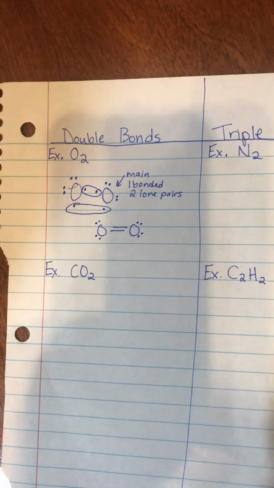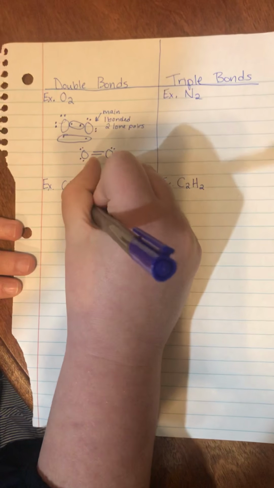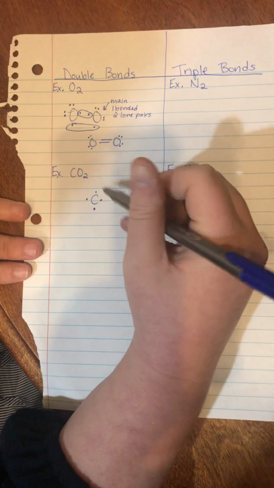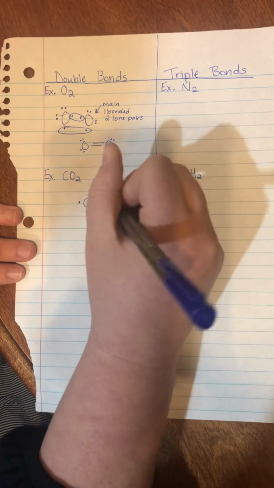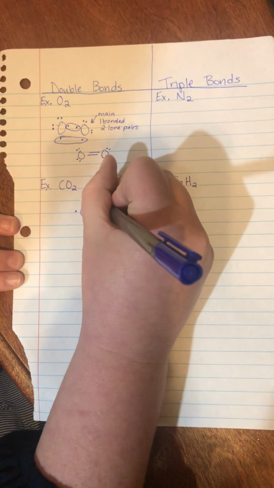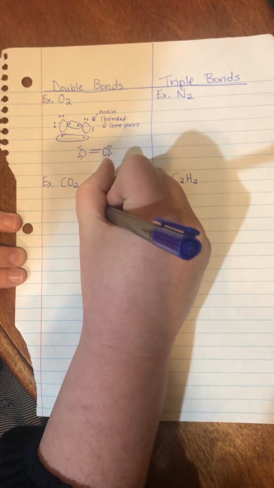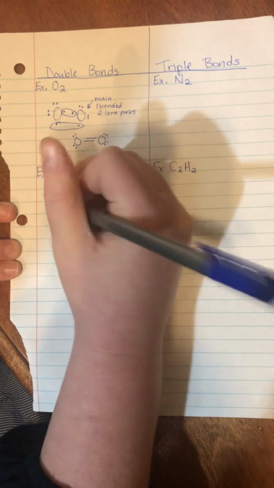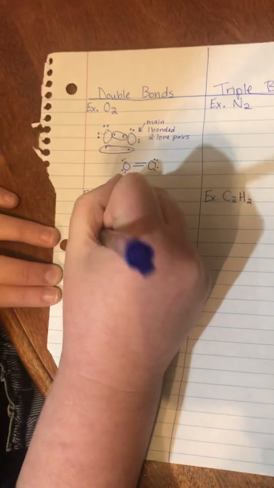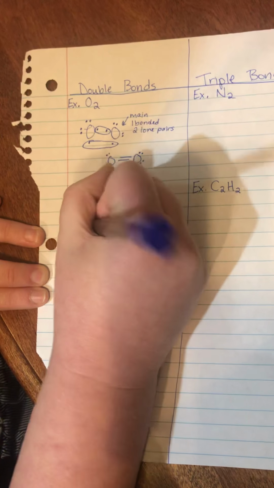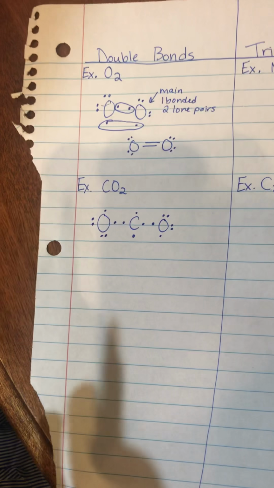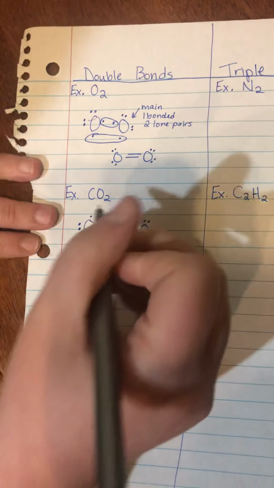Another example of a double bond is CO2. So carbon is always usually going to be your central atom because it has 4 different electrons, so it can bond to 4 different things. And so usually everything else goes around it. But if we're looking at this, we have oxygen. Remember oxygen has 6, just like we said up top. And then we're going to do another oxygen. So we're going to do 1, 2, 3, 4, 5, and 6. And so carbon needs 4 more to have a complete set, and each oxygen just needs 2.